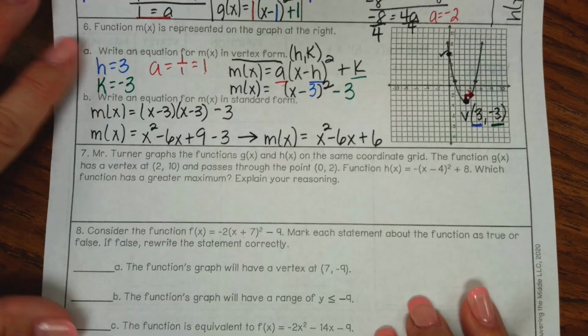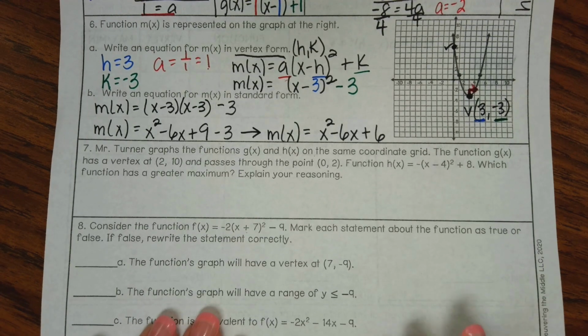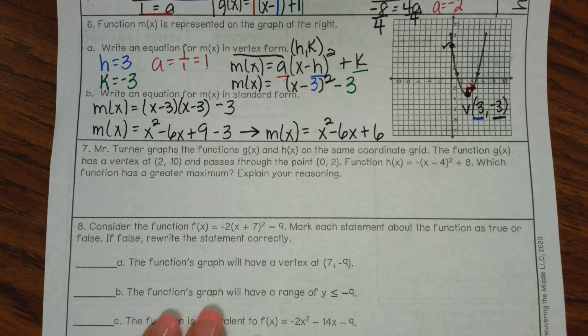Okay, number 7. Mr. Turner graphs the function g of x and h of x on the same coordinate grid. The function g of x has a vertex of 2, 10 and passes through the point 0, 2. Function h of x is negative times x minus 4 squared plus 8. Which function has a greater maximum?